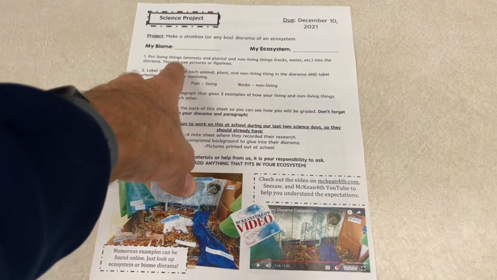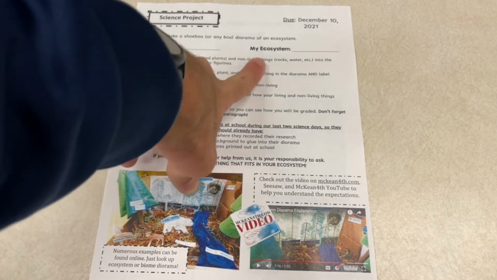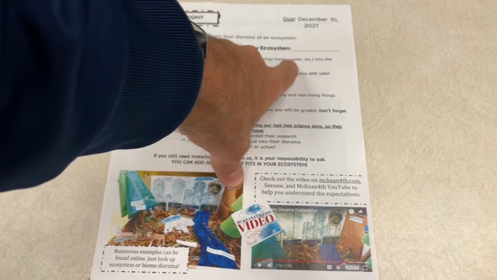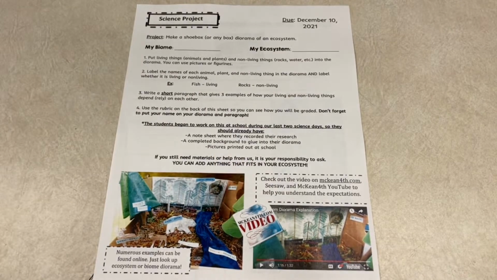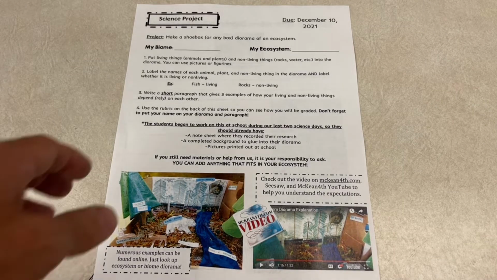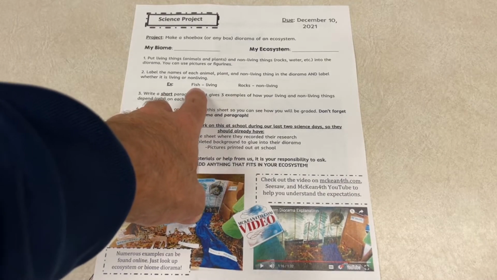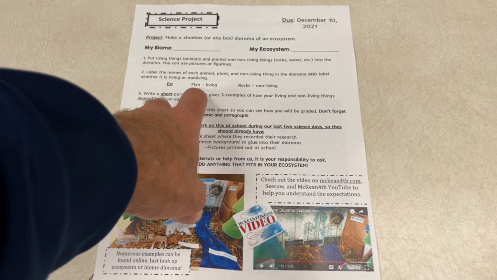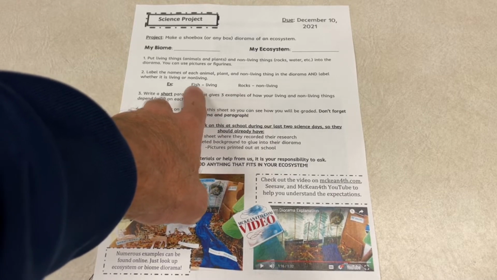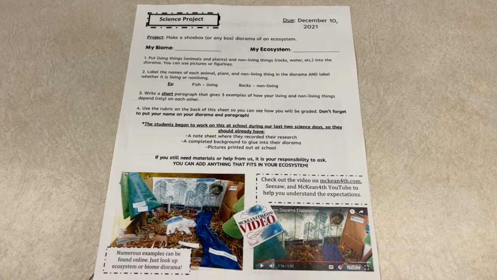They need to have living things, animals and plants, and non-living things, rocks, water, etc. We will be talking about all of those in class, so your children will know what those are, or at least should. They're going to have to label very specifically the names of each, and our goal is to have them labeling both. And I'm going to show you some examples here in a second. You can also see some examples here at the bottom. They're going to write a short paragraph, and it doesn't have to even be a paragraph. I'll show you some examples of that.